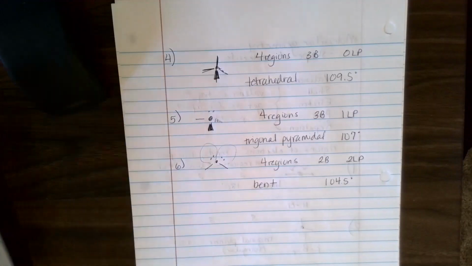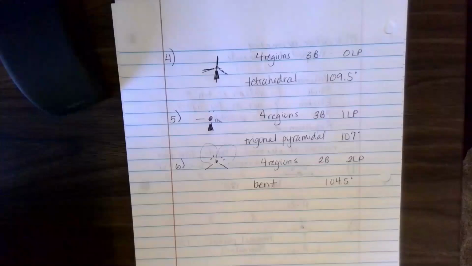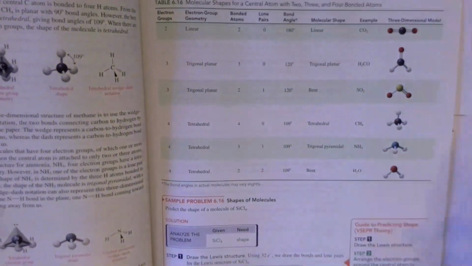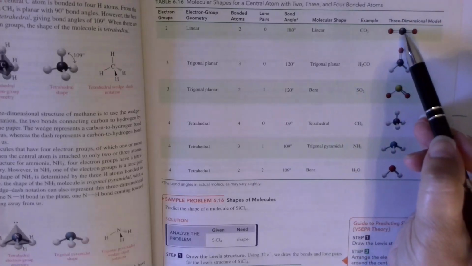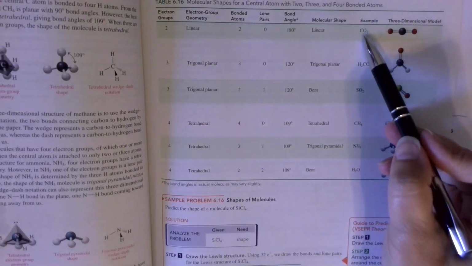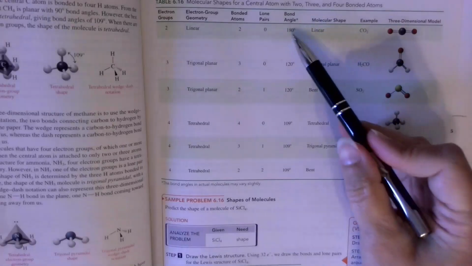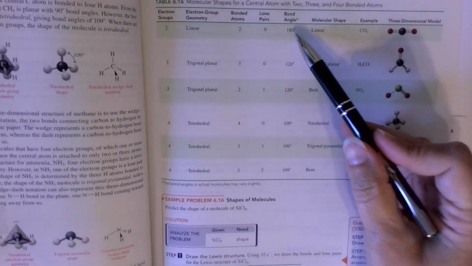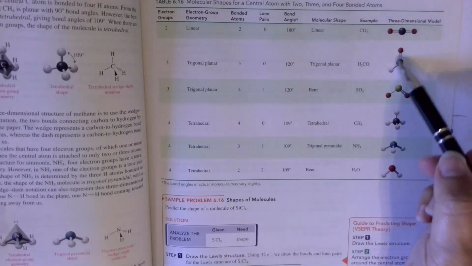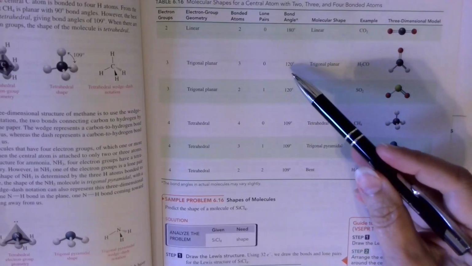Okay, now in your book, they just show you, they don't get as specific. So in the chart that's in your book, you can see they give you an example of what it looks like, an example of a molecule, and they tell you the shape is linear and the bond angles are 180. Okay, then they show you for 3 that you have bond angles of 120.